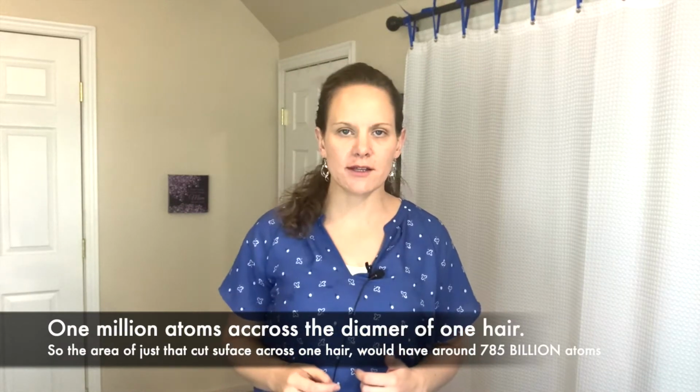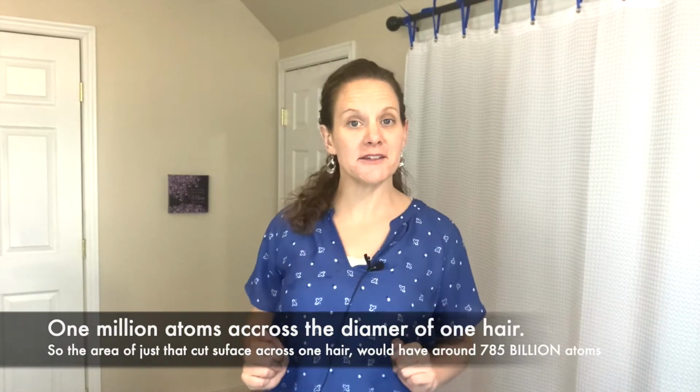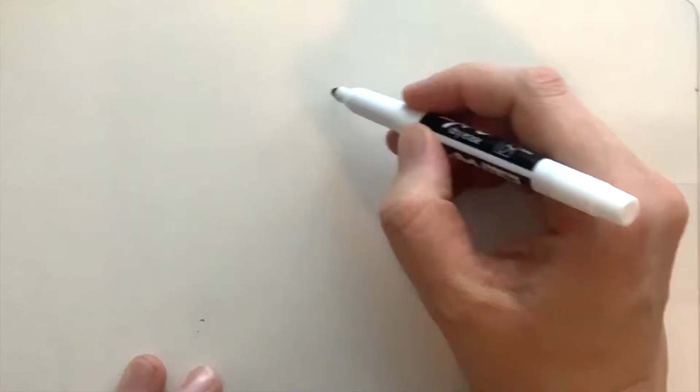Atoms are small. It's hard to imagine how small they are. To give you an idea, if you took one human hair and you cut it in half and just looked straight at it and looked across the diameter of that hair, there'd be about 1 million atoms across there. Atoms of carbon. Carbon-12, that is, in case you're curious, which we'll talk about in a second. Trillions of atoms would fit in the period at the end of a sentence.